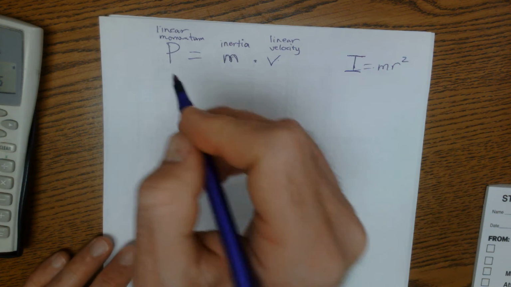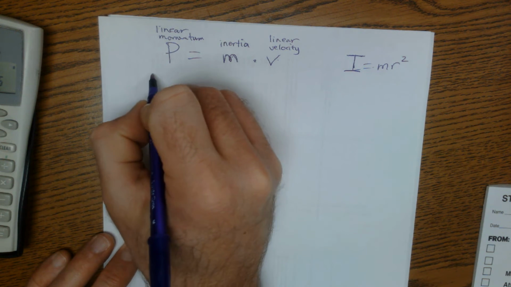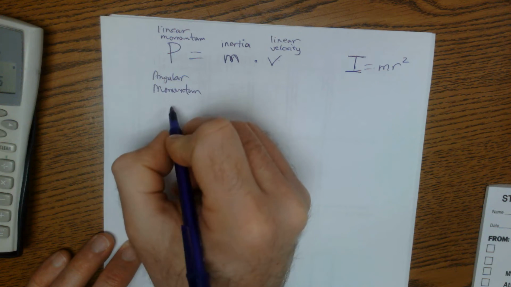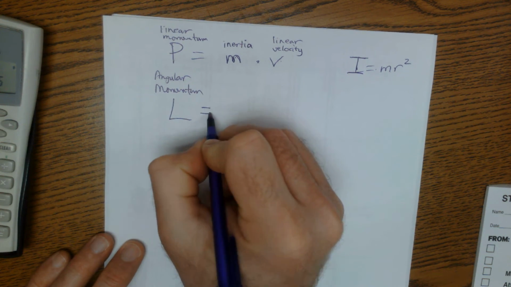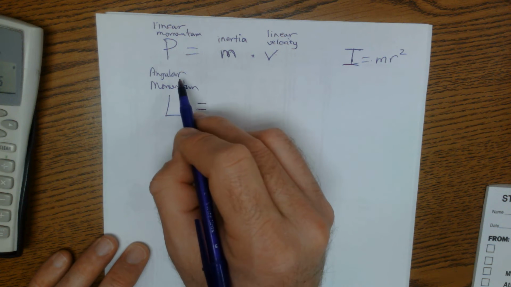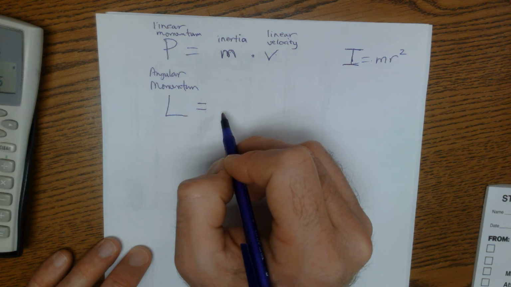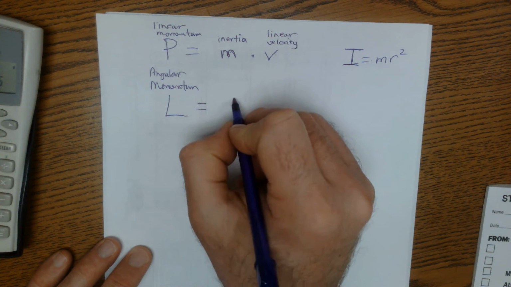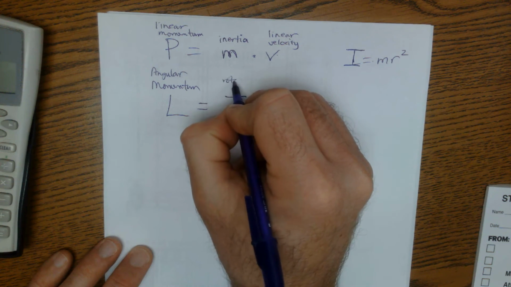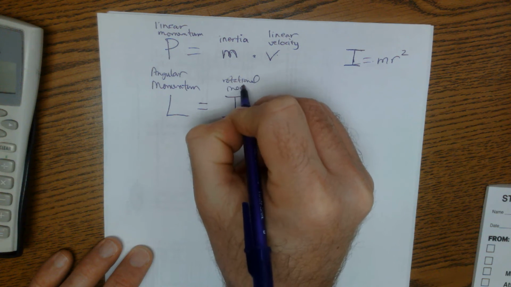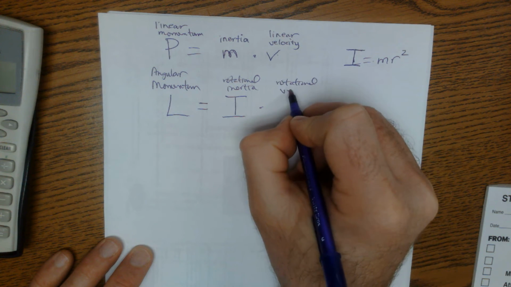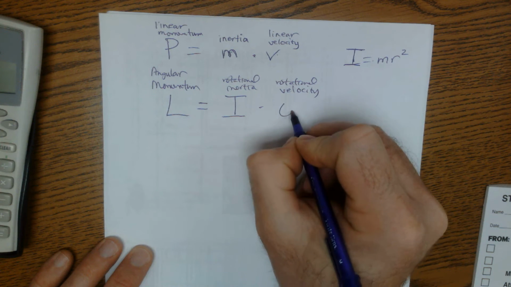So we're just going to substitute in a little bit here, and we're also going to have angular momentum, which we represent with an L. The formula for this is that angular momentum, or rotational momentum, is going to have the rotational inertia, I, but instead of regular velocity, because it's angular or rotational, we're also going to have rotational or angular velocity, omega.